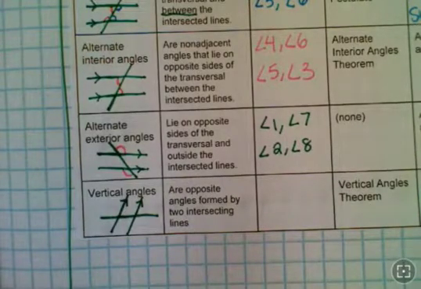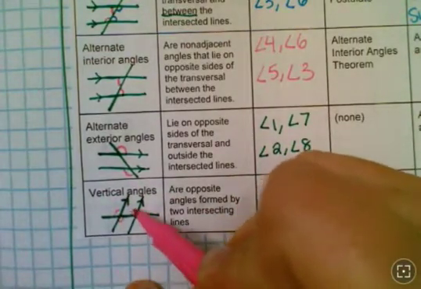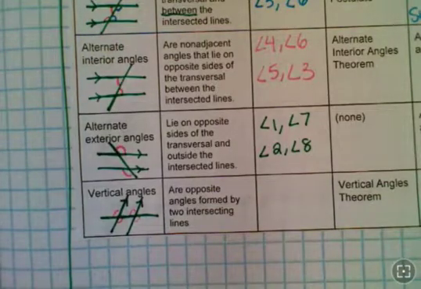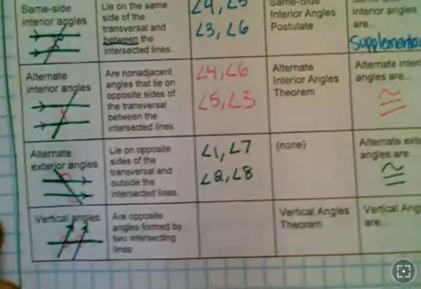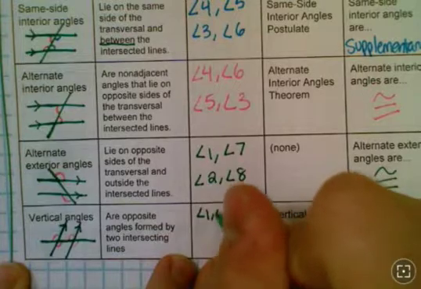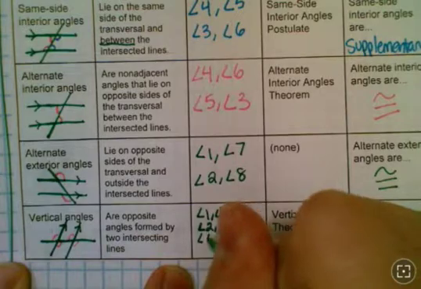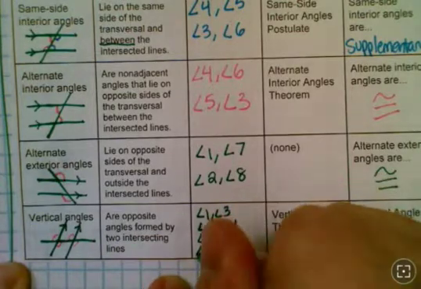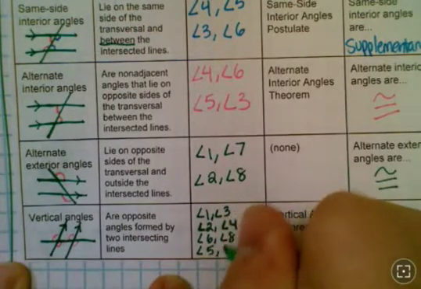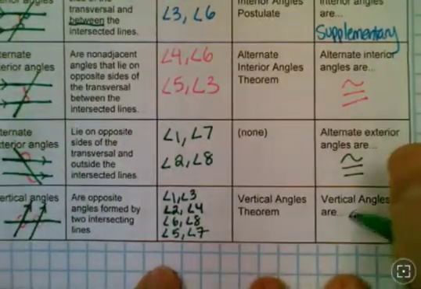So vertical angles are opposite angles formed by two intersecting lines. So in this case, this is just a review. Those are vertical angles. Those are vertical angles. There are four pairs of vertical angles. And so go ahead and list what they are by looking up at the diagram above and then check up here to make sure you got them right. And we know from class that vertical angles are congruent.